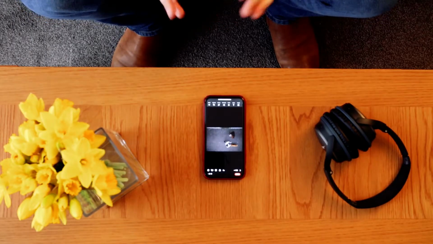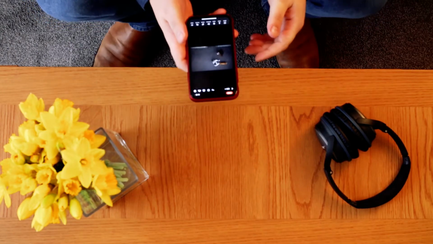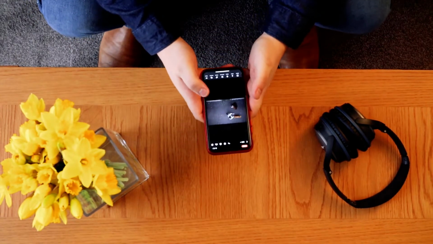I don't use my laptop or my computer to edit any of my street photography photos. I do everything inside the Lightroom mobile app, and I'm just going to give you a quick tour through how I edit the photo like that one. So let's just jump straight into it, shall we?